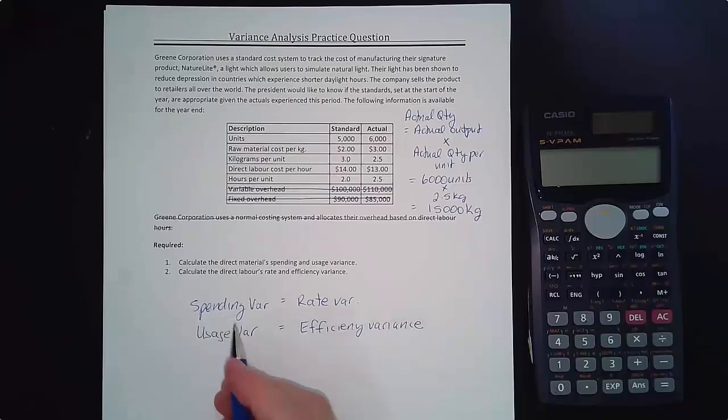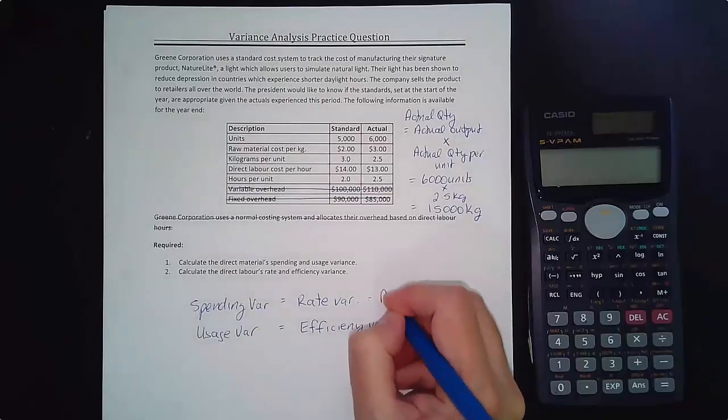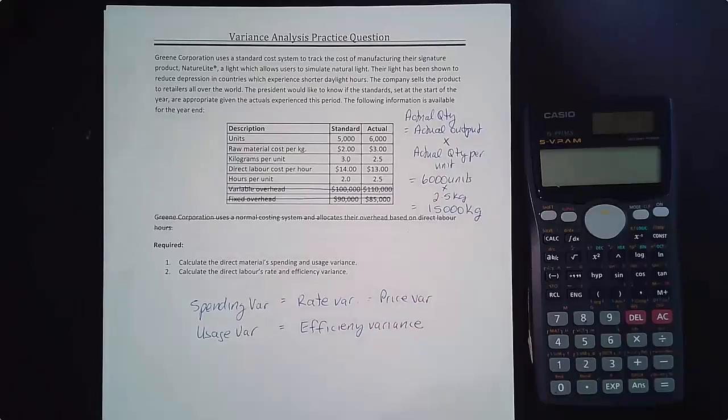Also, by the way, this is called the price variance because of the price we're paying for either the labor or the direct materials. Then the usage variance is actually identical to the efficiency variance. How much direct material do we use? How efficiently do we use our direct material? How much direct labor do we use? How efficiently do we use our direct labor? So these terms are interchangeable, and I use them as such.